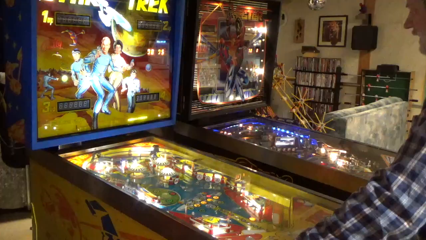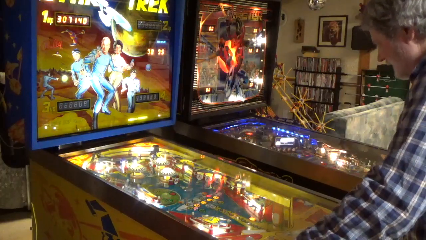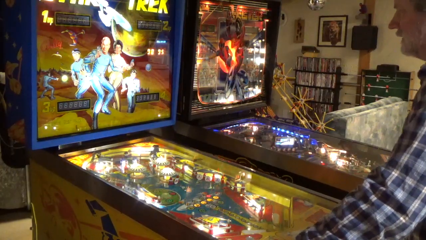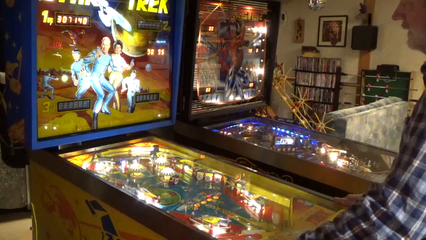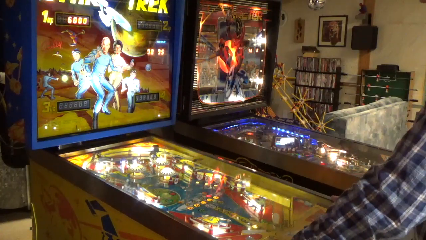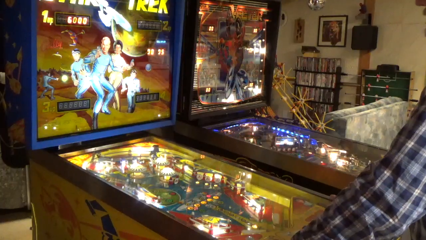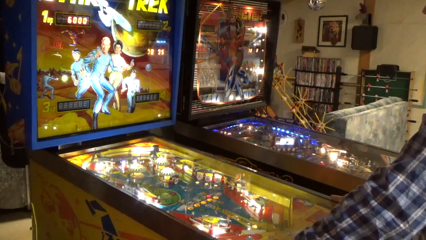Same player shoots again. Oh, come on. Get in there. Yes. Skill shot. It's definitely skill, not luck.